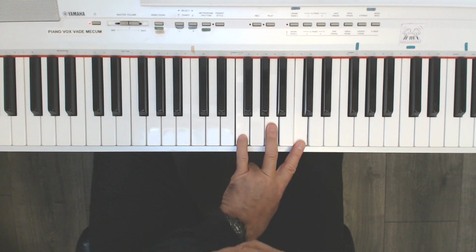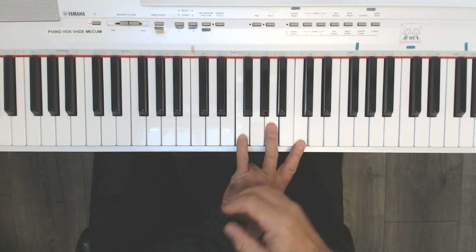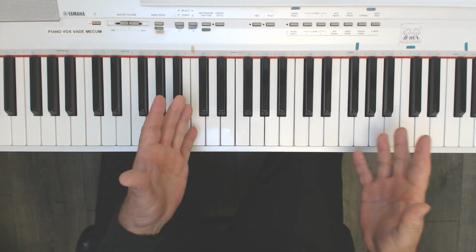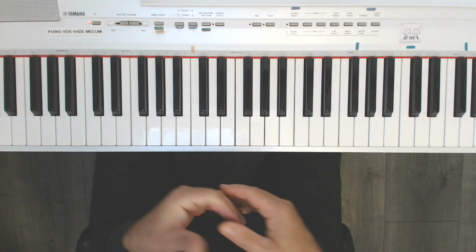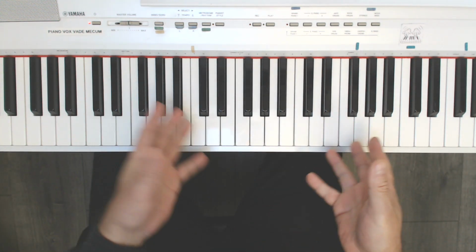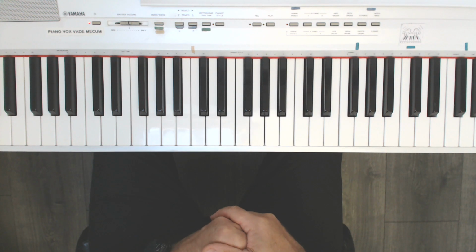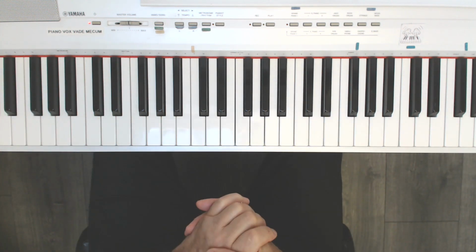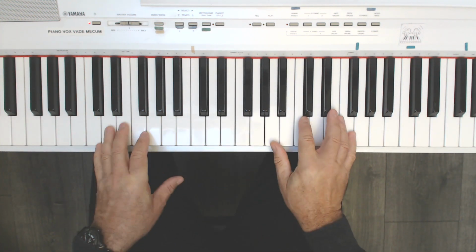Of course, this trick wouldn't be a trick if it didn't work on all the keys. It works on all the keys. We don't really need it all the time, but sometimes. It's a universal rule. So let's start with the song.